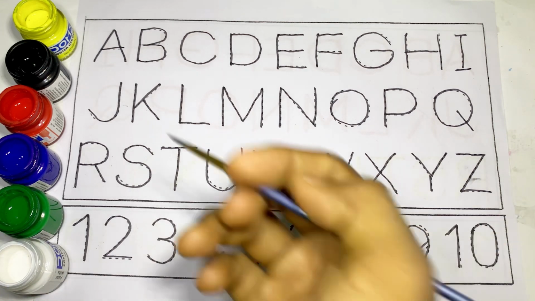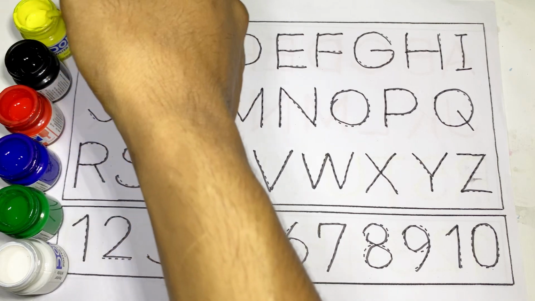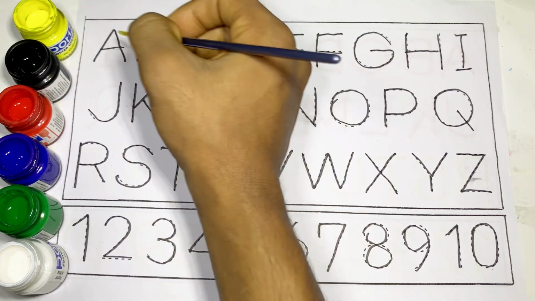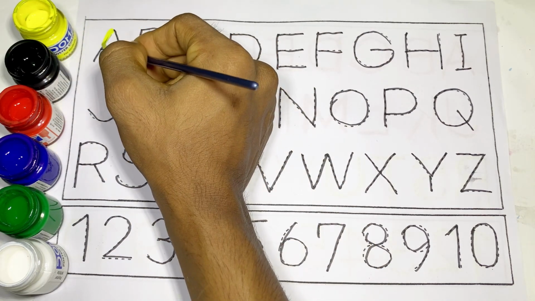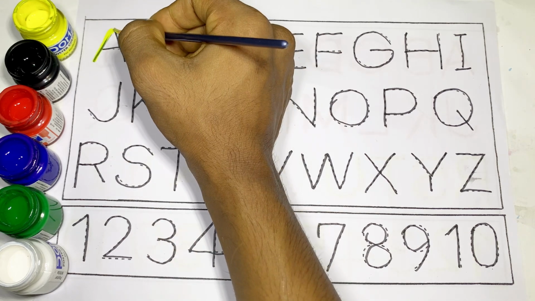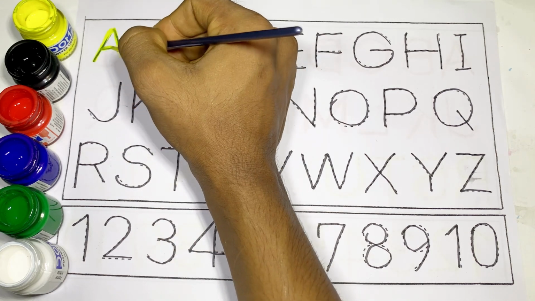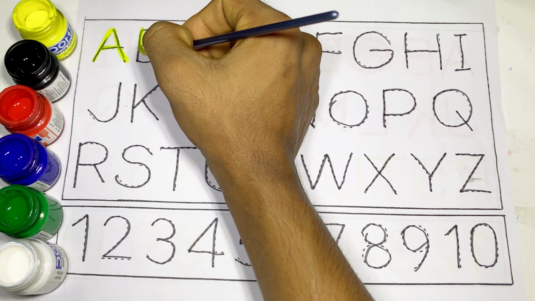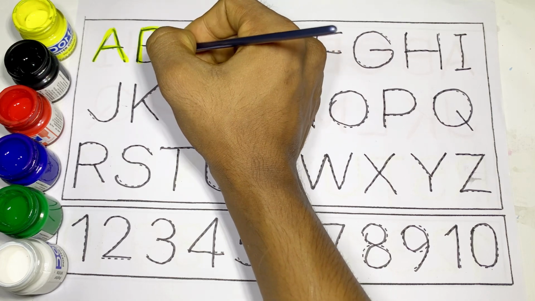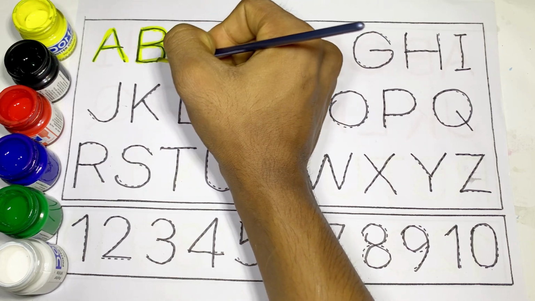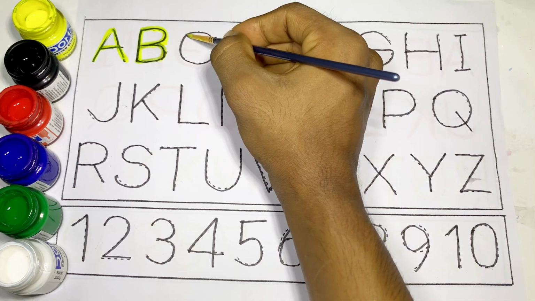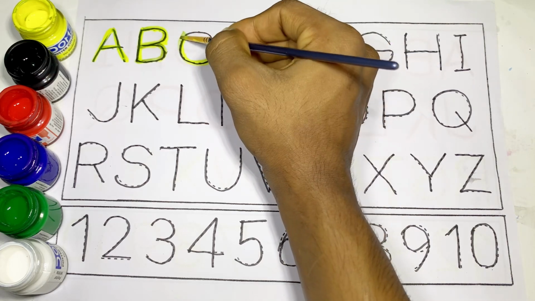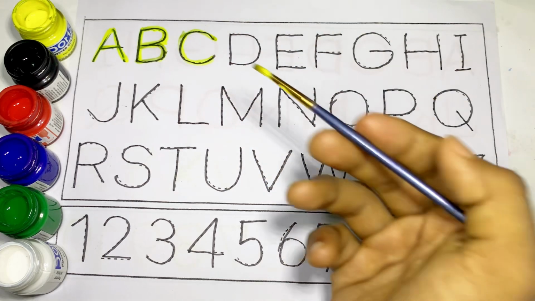Kids, now I draw alphabets. And first we draw A. A for apple, A for aeroplane, and use yellow color. B. B for ball, B for bat. C. C for cat, C for car.